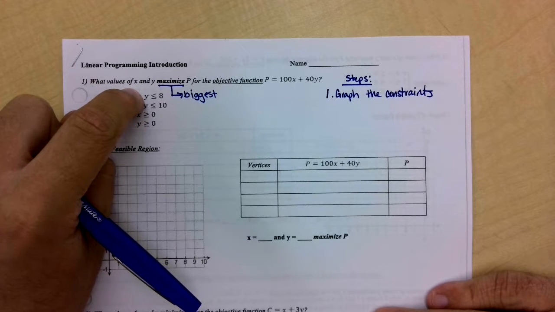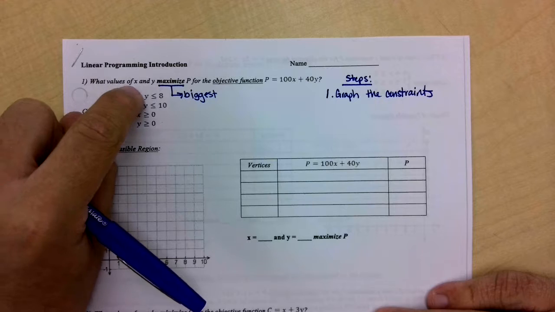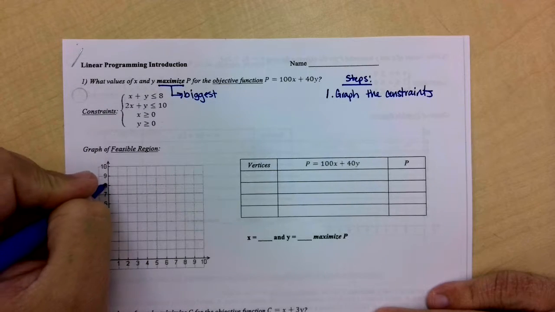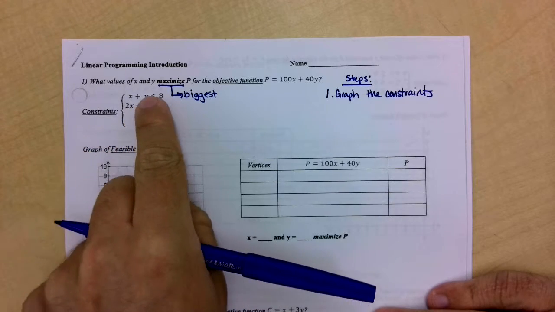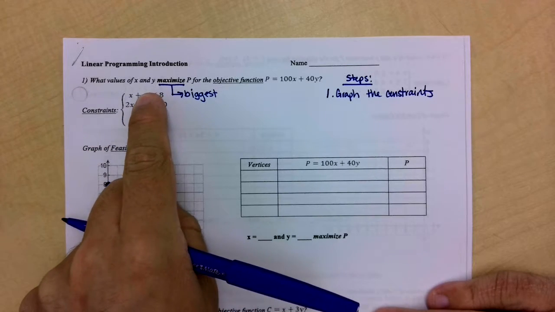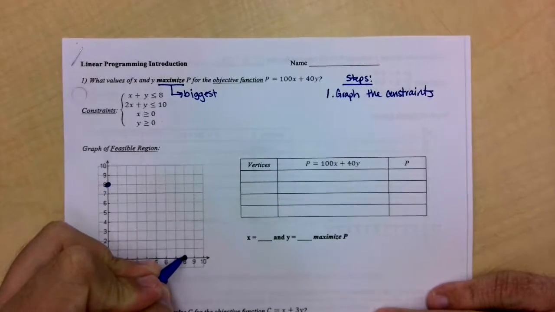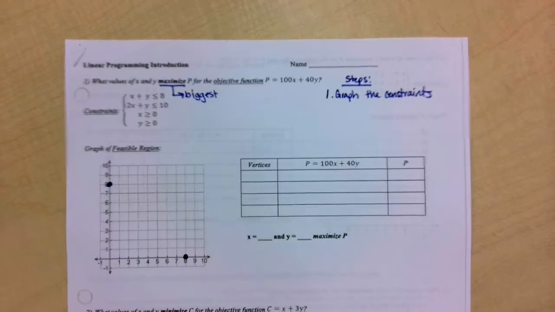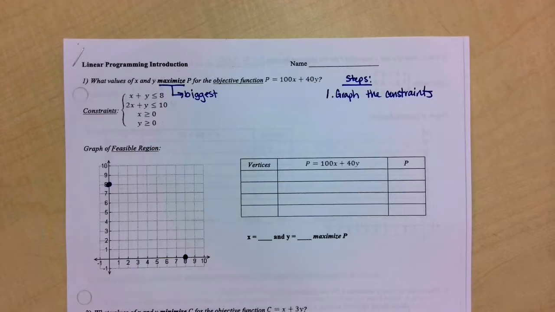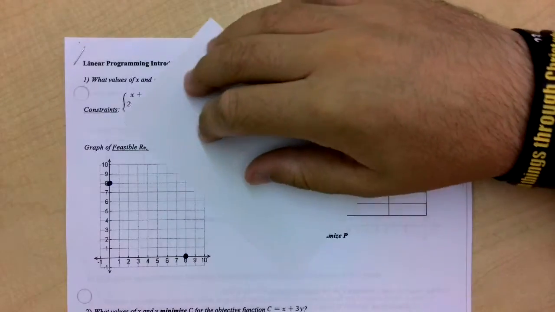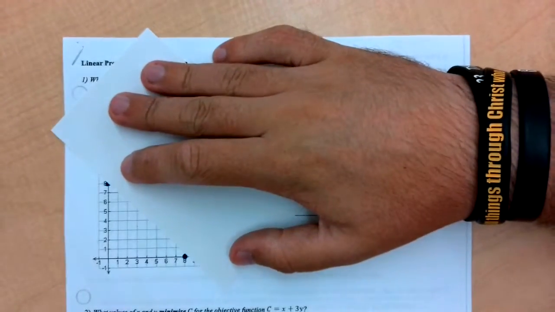So finding the y-intercept, I see the y-intercept would be 8. So a y-intercept of 8. Now I'll cover up the x's. The x-intercept in this case is also 8. And then you're going to want some kind of straight edge, and you're going to want to connect these.